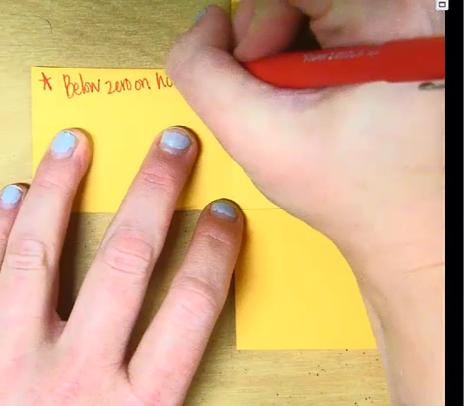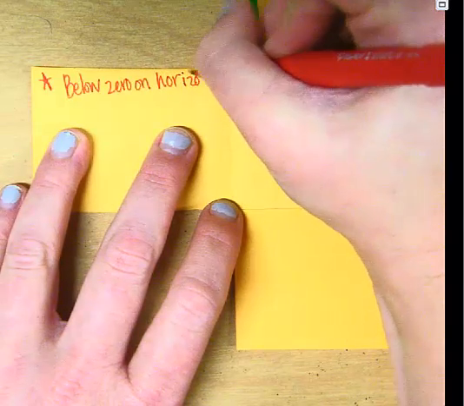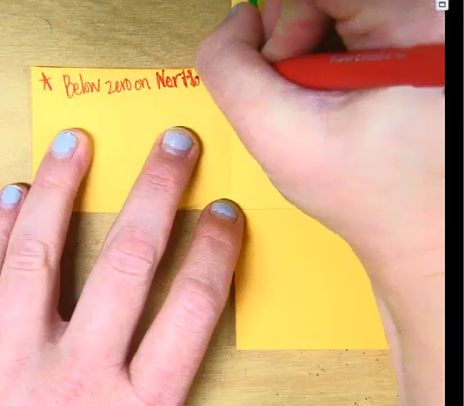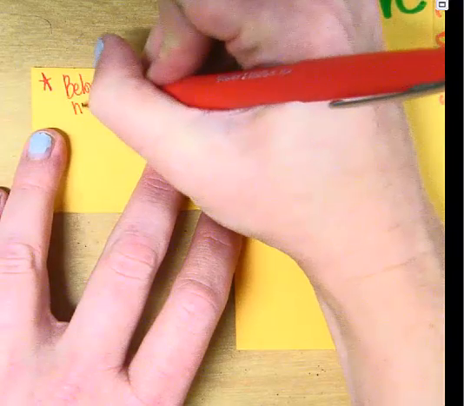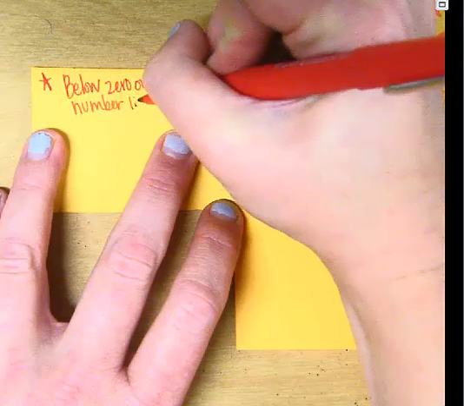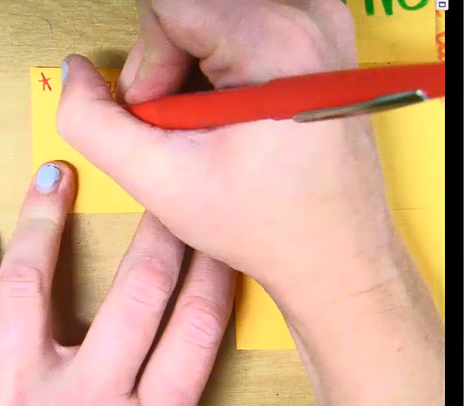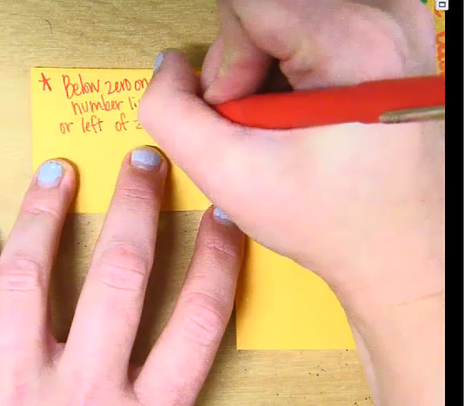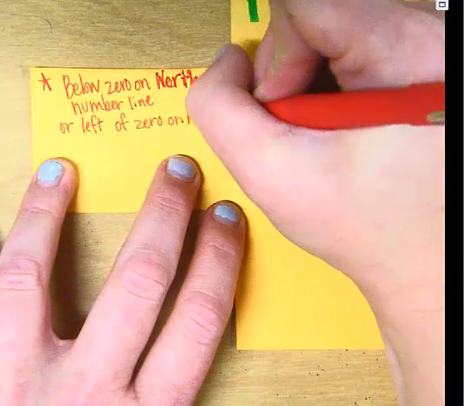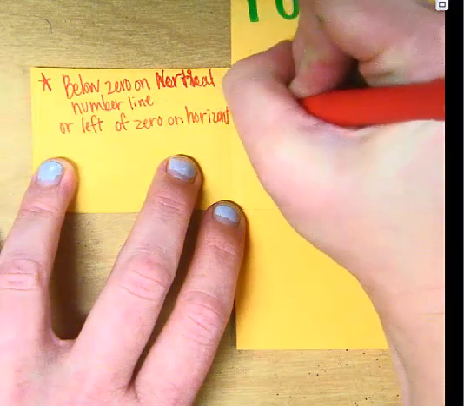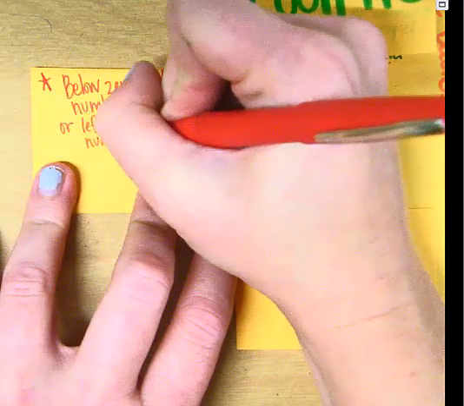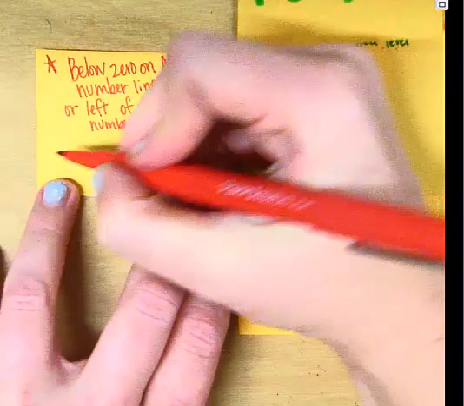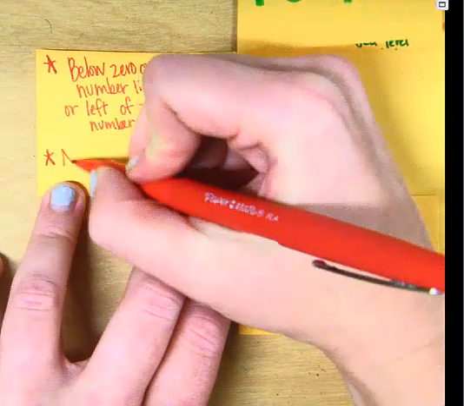On a horizontal number line, sorry, I just said that backwards. Vertical number line. And then to the left of 0 on the horizontal number line. And it's different from positive because you must write the negative sign.